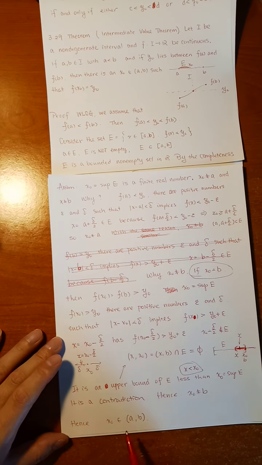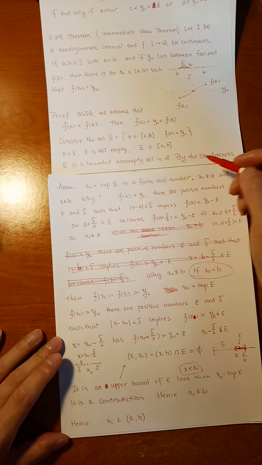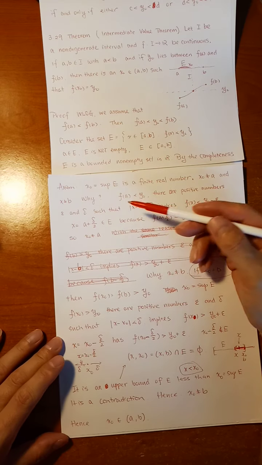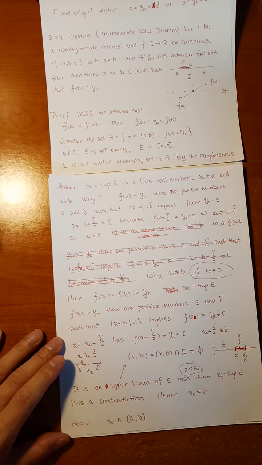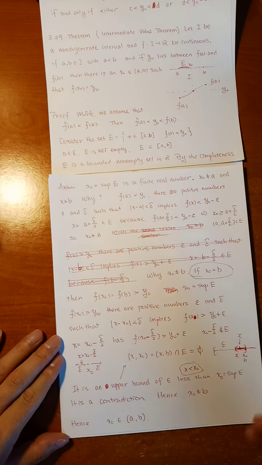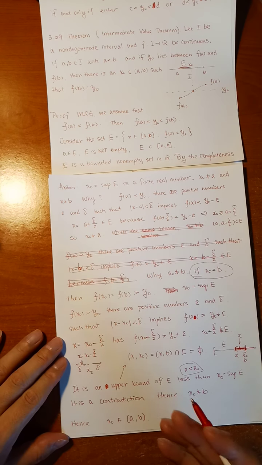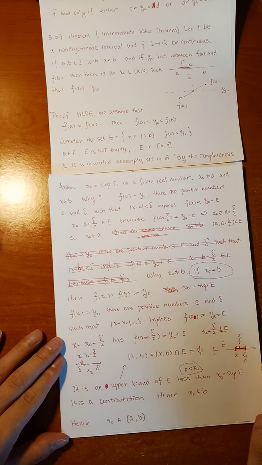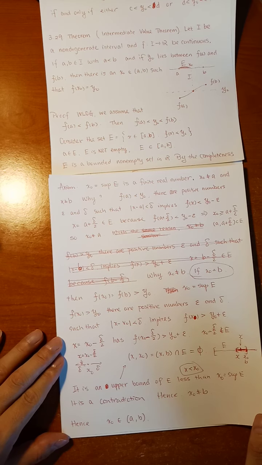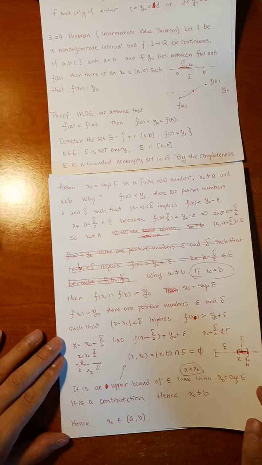The reason we cannot directly say x0 is not a or b is because we get x0 based on the supremum. We don't know the value of f(x0). We have no idea. We're going to show that f(x0) is equal to y0.